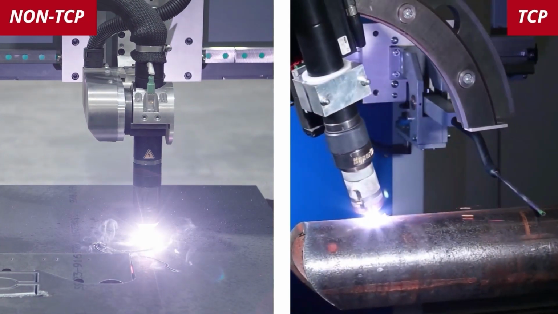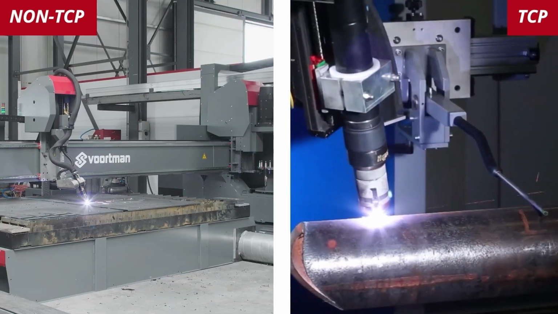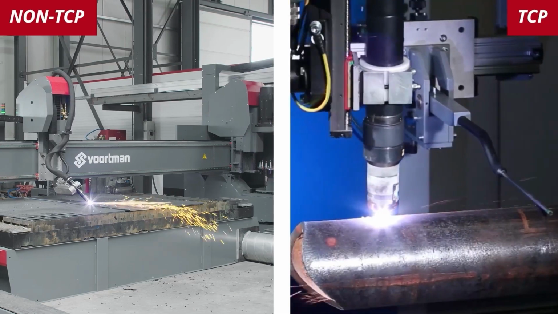Yeah, indeed, and I think it's good to mention, Timo, that now with the acquisition of Müller Opladen, we have both bevel designs within our portfolio. So when we look at the plate processing machines, we use the non-tool center point bevel. As you explained, you need all axes to position the torch in the right way. So the machine should be really dynamic.